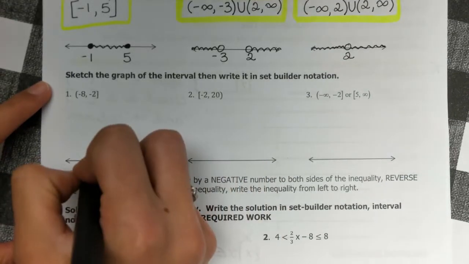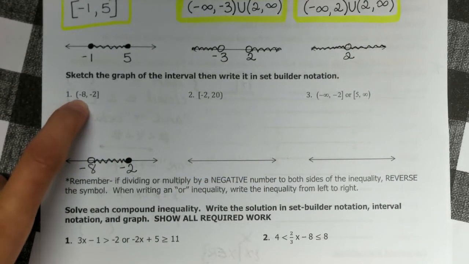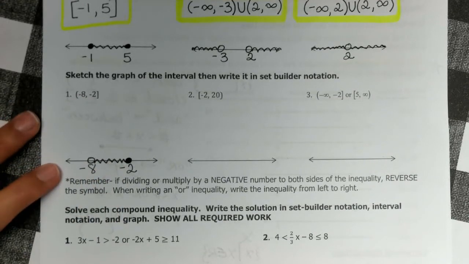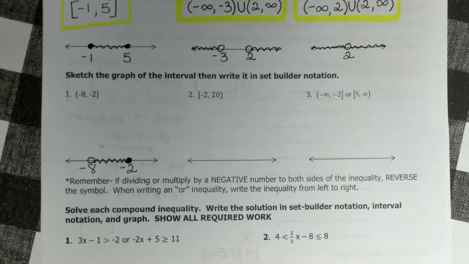In between. Because this is telling me I'm going from -8 to -2, so I'm going to be shading in between. Okay? When it's separated, that's when you have separate. If it's all in one, you should only have one shaded area.